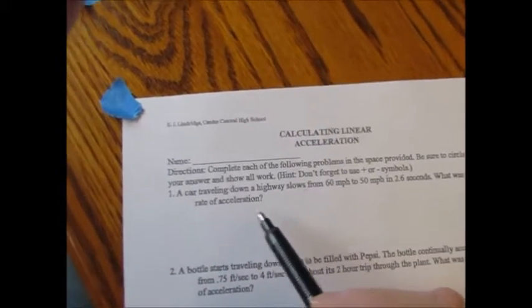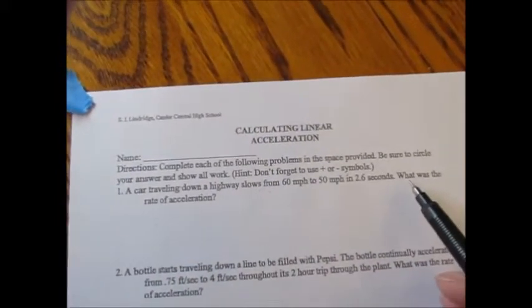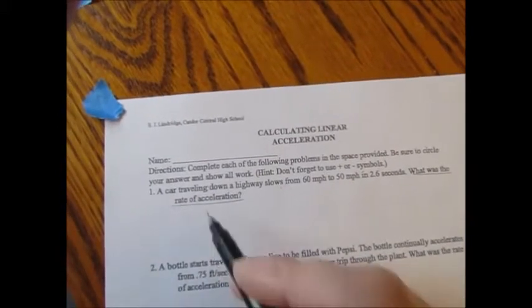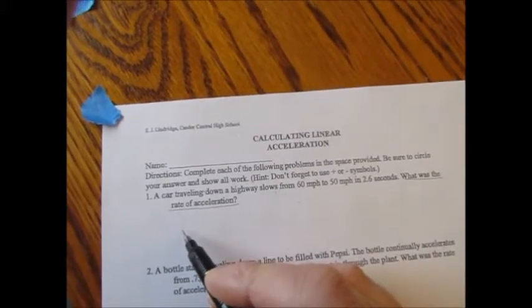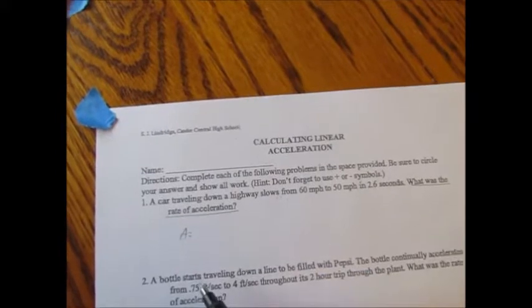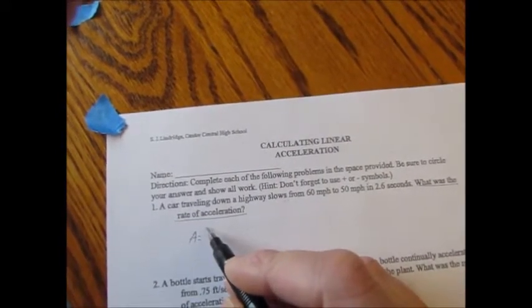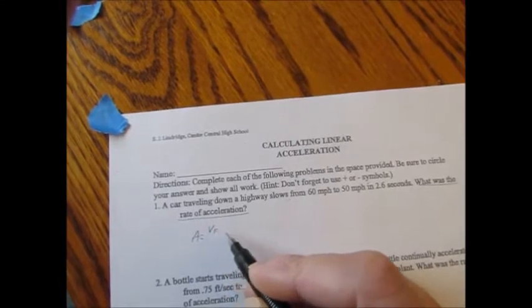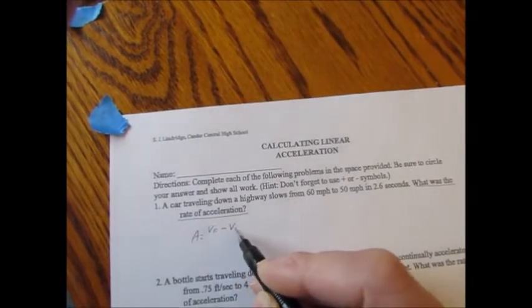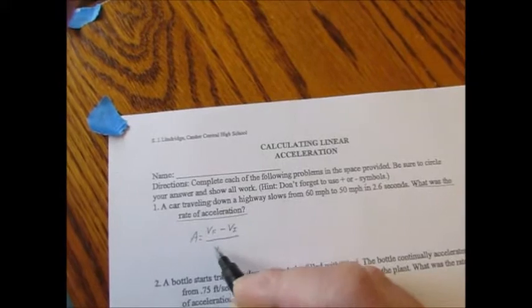So my first step is, what am I looking for? I know that I'm looking for the acceleration. So I know the formula for acceleration is A equals. Looking back in my notes, my formula for acceleration in step 2 is speed final minus speed initial divided by time.